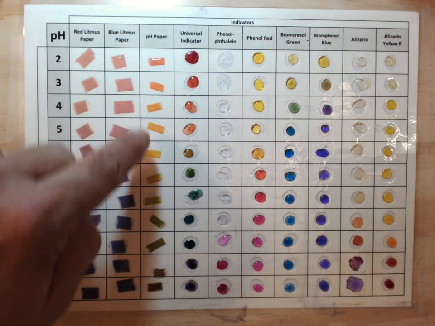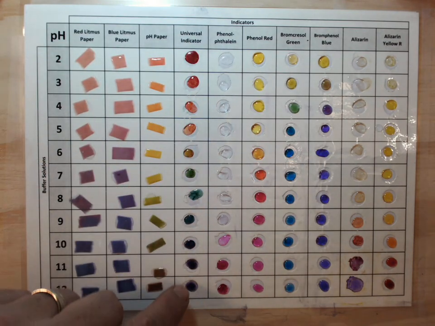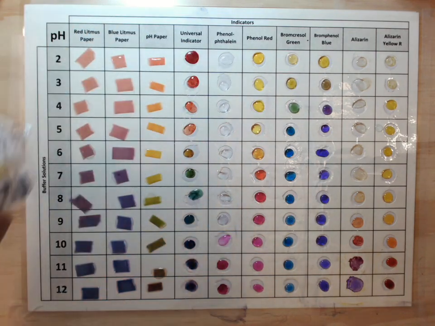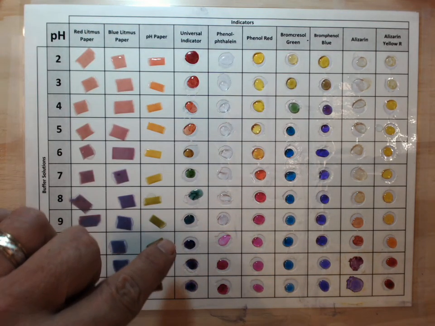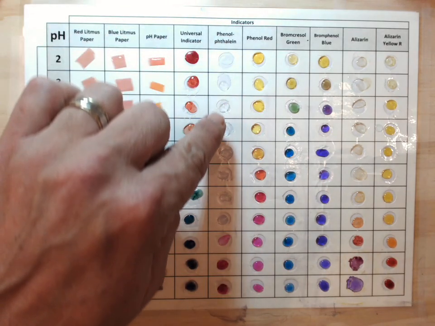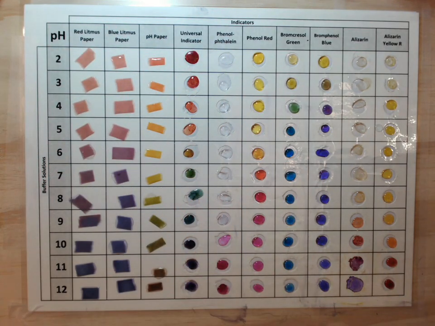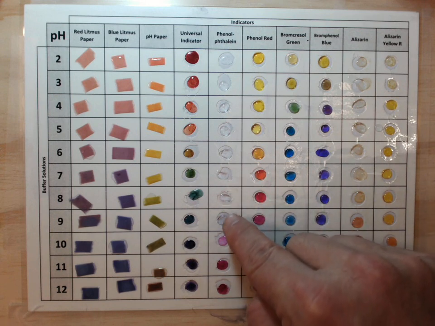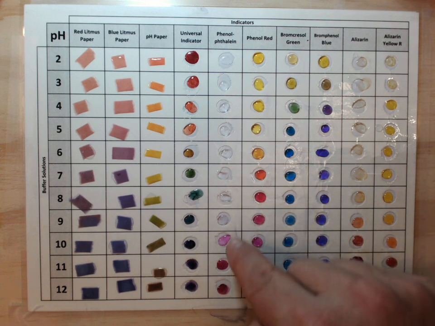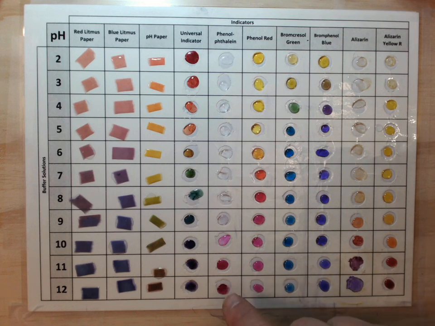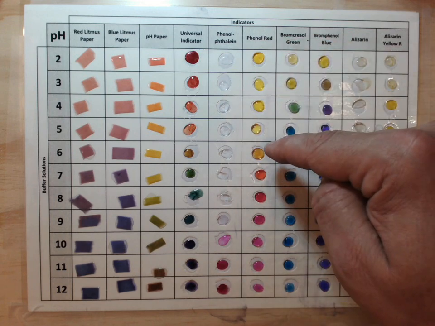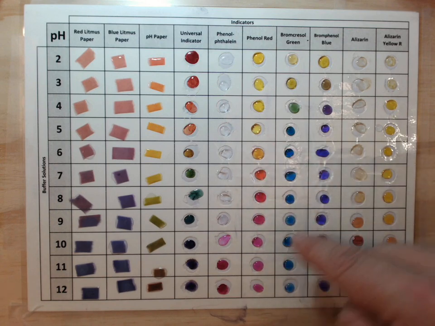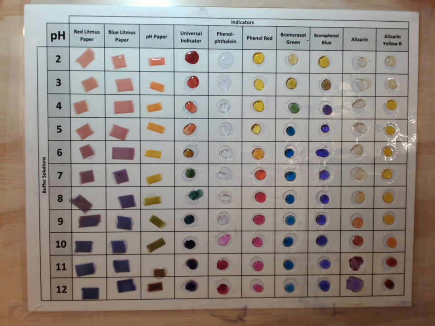The pH paper is good, as is the universal indicator, for being able to look up an approximate pH off of a color chart. There's a color chart for universal indicator. Phenolphthalein, you can see, is a clear liquid until we get to about pH 8 or 9. This is a very faint pink. It's difficult to see in the picture, and then it's very vivid pink as we get further down. Phenol red changes around pH 6. You can see it beginning to get kind of orange and then pink. And all of these changed color at different points.